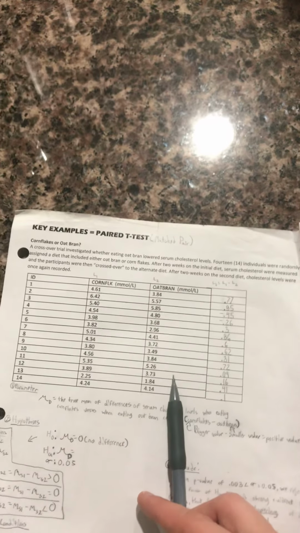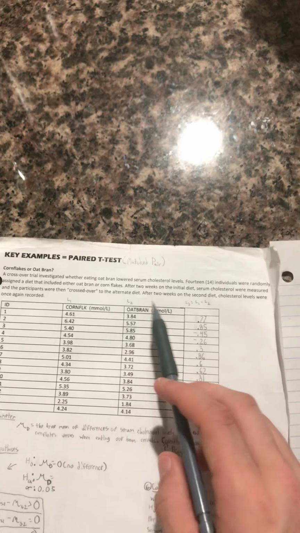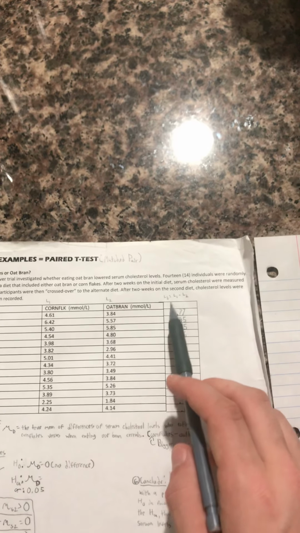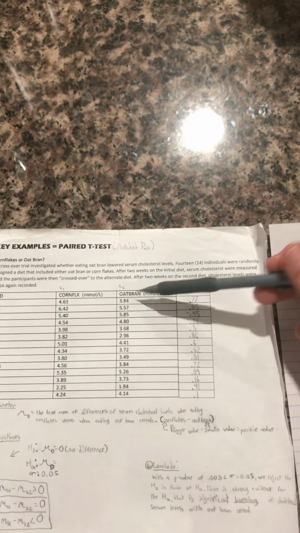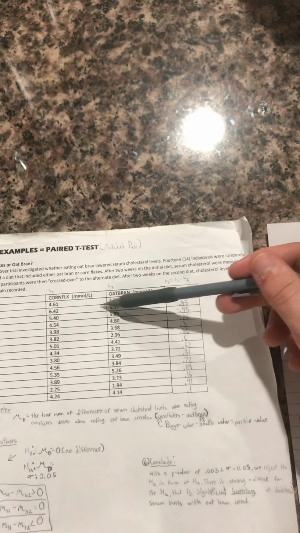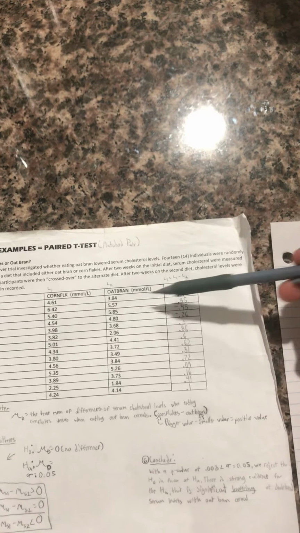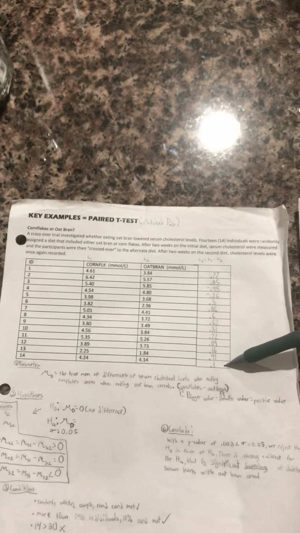So we are given cornflakes right here and oat bran right here. Because this is a matched pair, the first thing we do is take list 1, which is cornflakes, and list 2, oat bran, and subtract each value in the sample. So we do 4.61 minus 3.84 to get 0.77, 6.42 minus 5.57 to get 0.85, and so on until you get all the way down here. Then after that, you can start doing your steps.